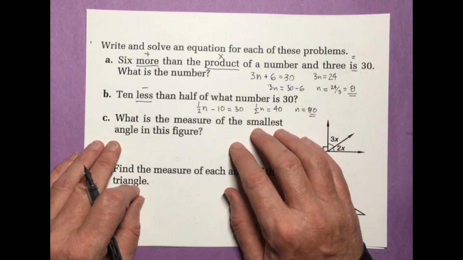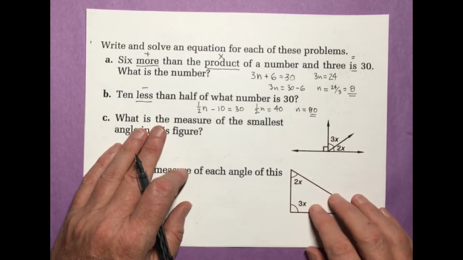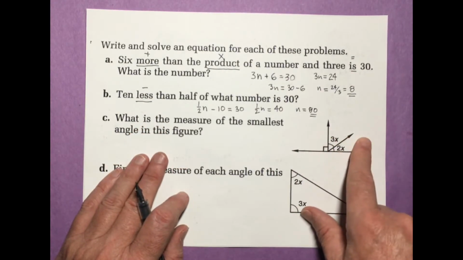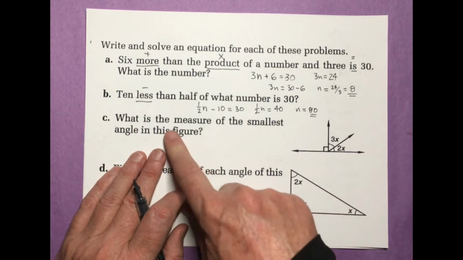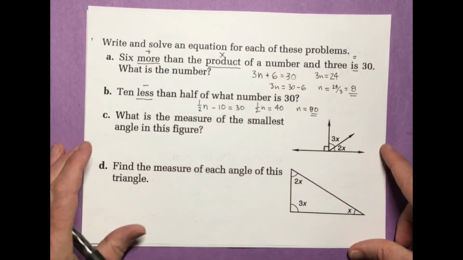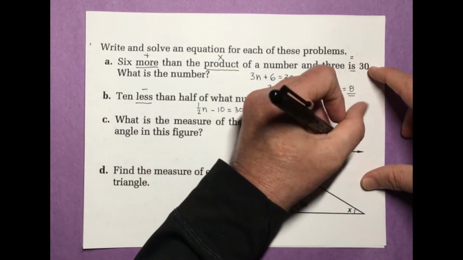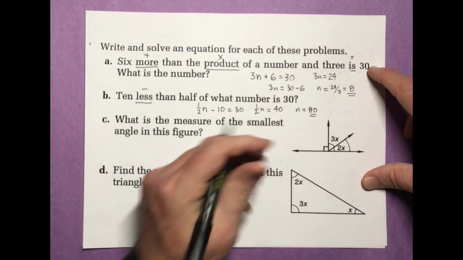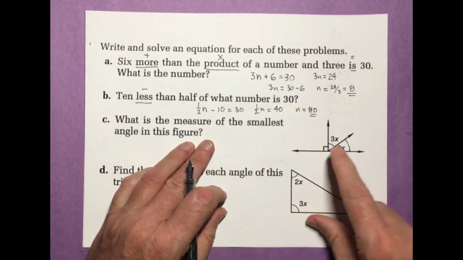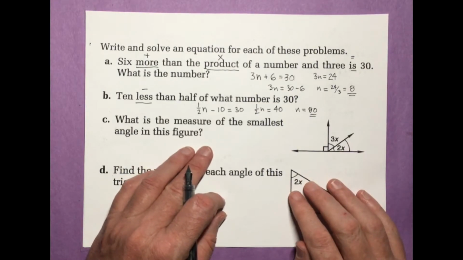All right. Secondly, taking a geometric figure and writing an equation from that. So let's examine this geometric figure. They want to find the measure of the smallest angle. So we want to know what this angle is here, because clearly the angle 2x must be smaller than 3x. So if I can figure out what x is, I'll be able to tell what the measure of that angle is. But how could I possibly do that?